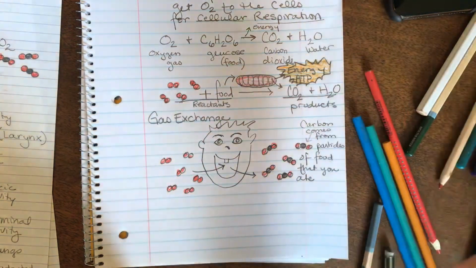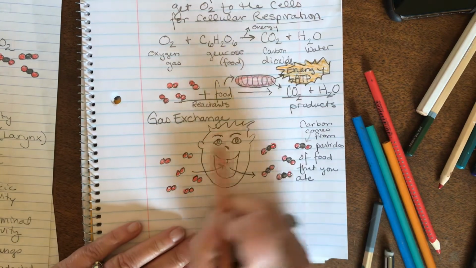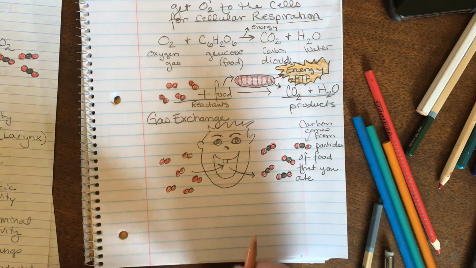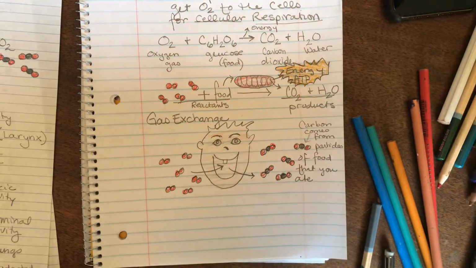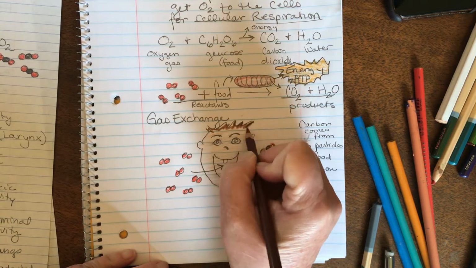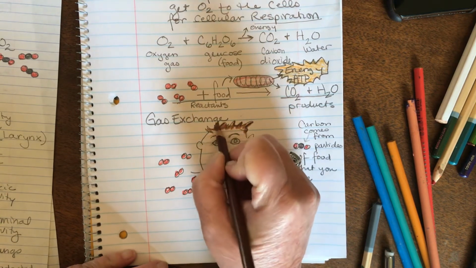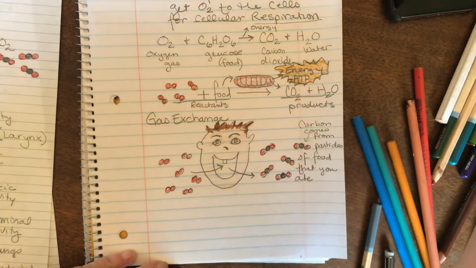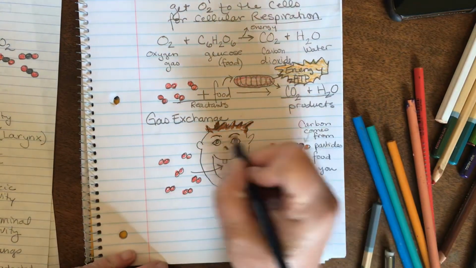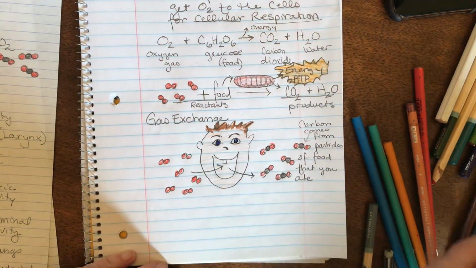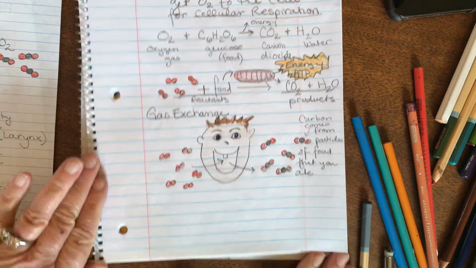Every time you exhale you're sending out the digested particles of whatever it was you ate for breakfast or lunch. Or even if you didn't eat and your body starts digesting some of your energy stores, it might be food that you ate last week or last month, who knows, depending on the situation. So, gas exchange.